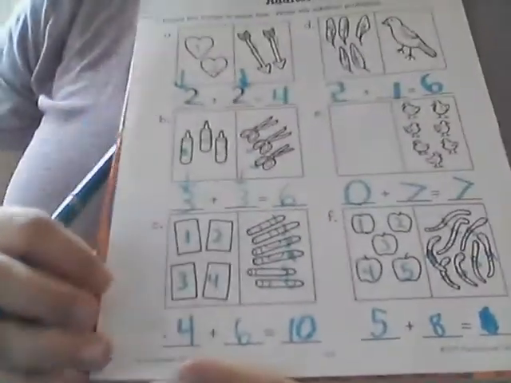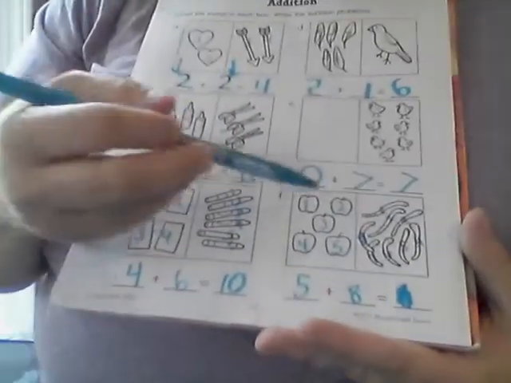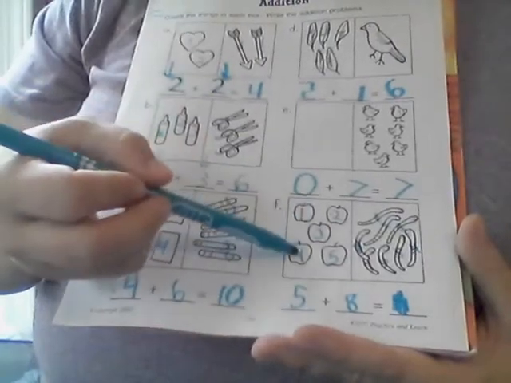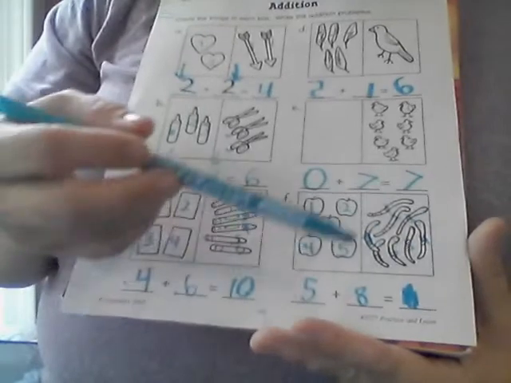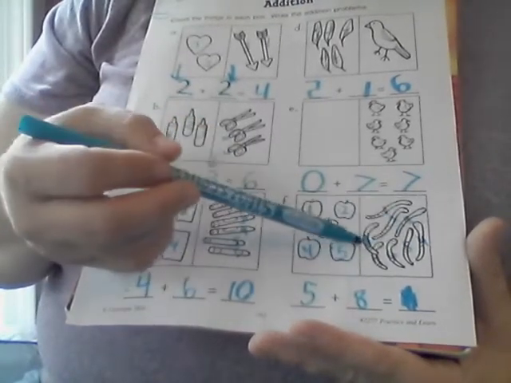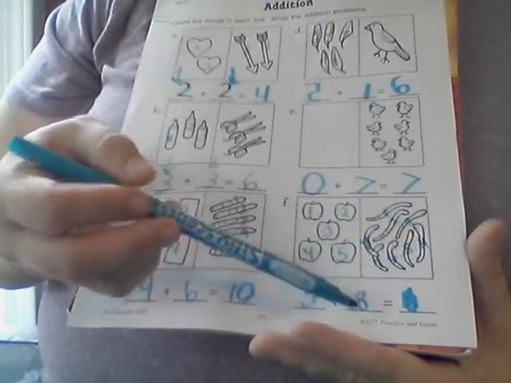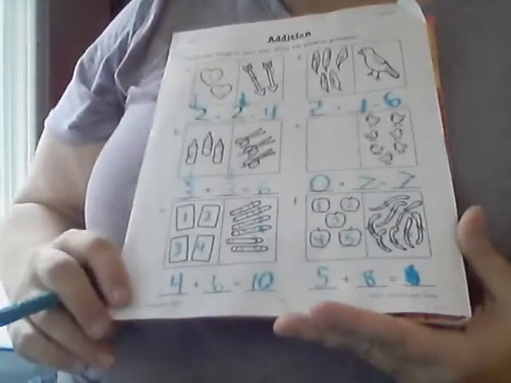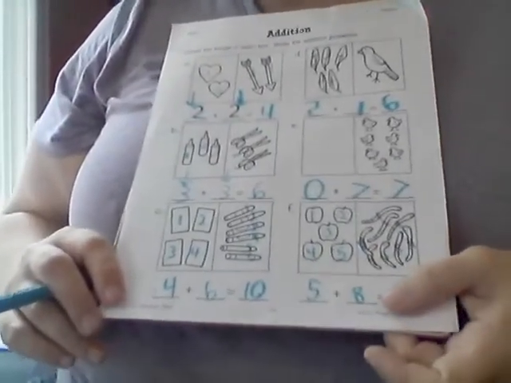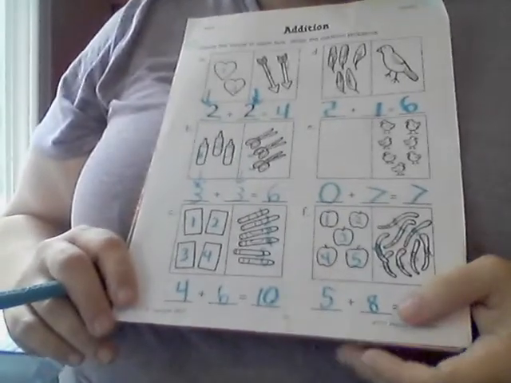I want you to try this one. Okay, again, this one's a little more difficult. I want to see if you can do it. So, this one we have 1, 2, 3, 4, 5. So 5 goes down here. And then we have 1, 2, 3, 4, 5, 6, 7, 8. So we have 8 here. I want to know what the answer is. So I'm not going to tell you at this time. I'm going to look when you bring your paper back. I'm going to see what your answer is.